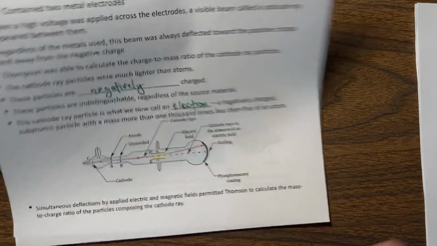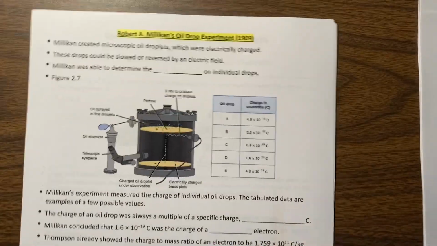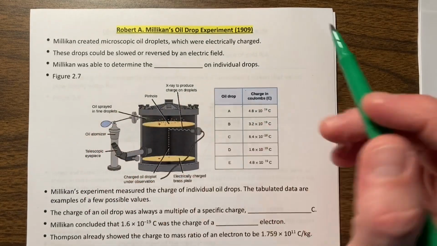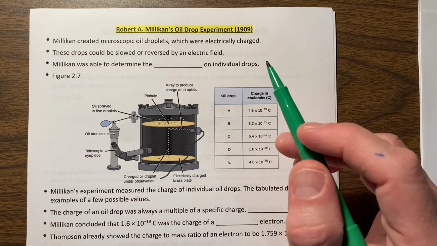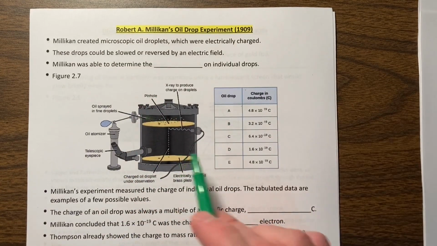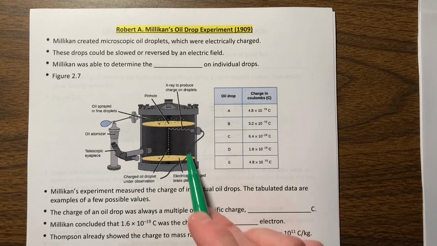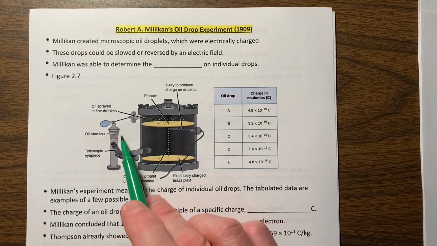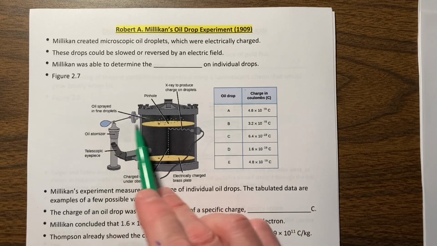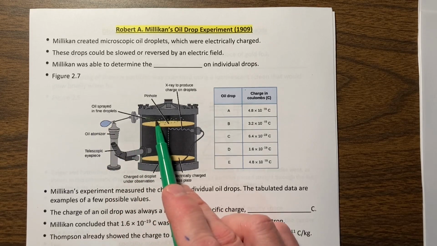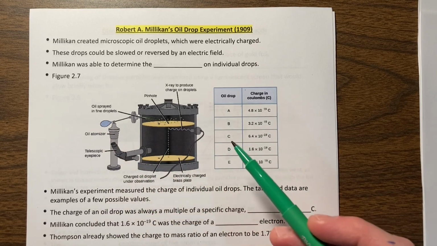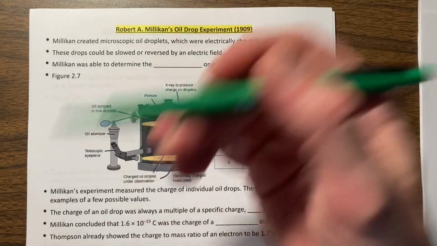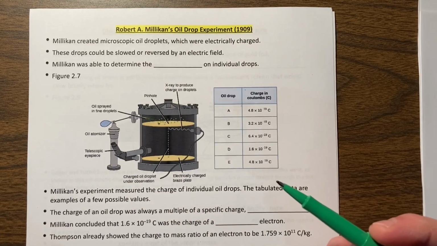Now, there was another important experiment done by a guy named Robert Millikan in 1909, and he did what's called the famous oil drop experiment. He created microscopic oil droplets, which he gave an electric charge to. So if you study this diagram in your book a little bit, you'll see that he had an atomizer of oil. I'm not sure the oil he used, but he sprayed it into a chamber. And the chamber was, I believe, evacuated. It was a vacuum. This is just a cutaway diagram, a cross section of the instrument.